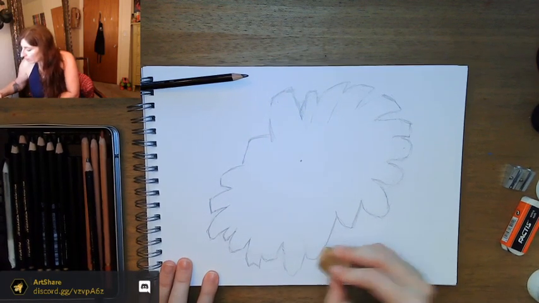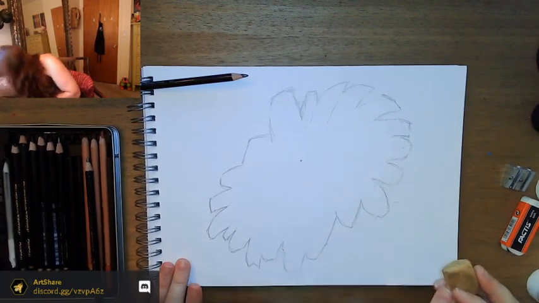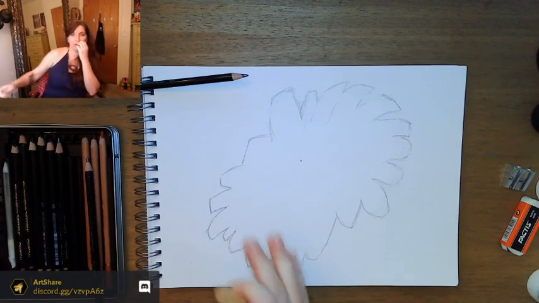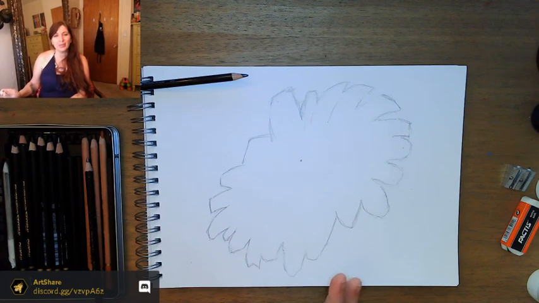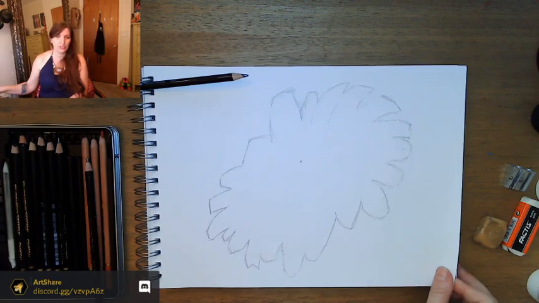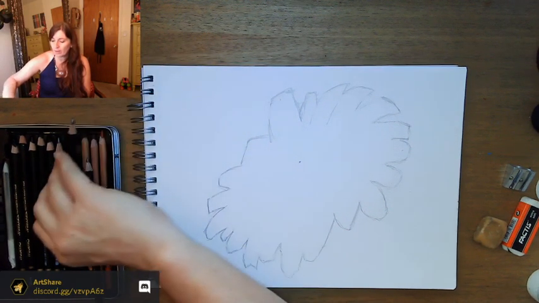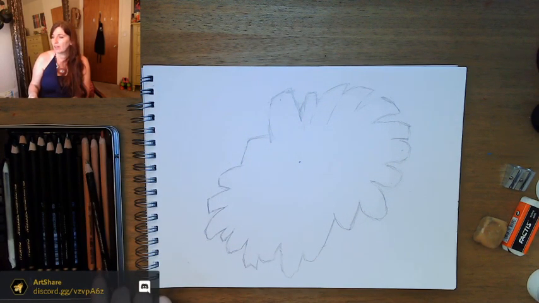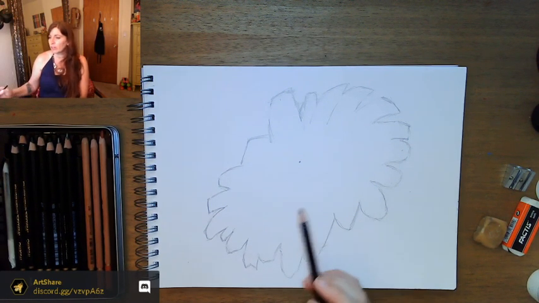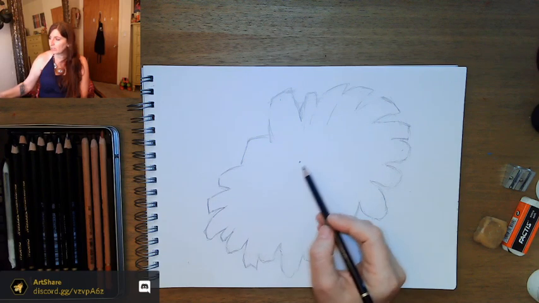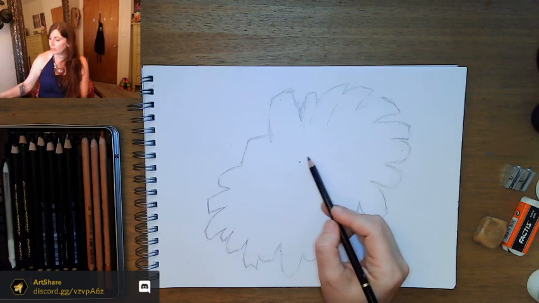There we go. All right. So now we've got our general outline of our flower. And you see that, yes, technically we can see the flower there, but if I just showed you this, you might not know what it was, right? You might not say, oh, that's a flower for sure, right? So yeah, it's not supposed to look exact just yet. Now we are going to very loosely do our circle in the middle.